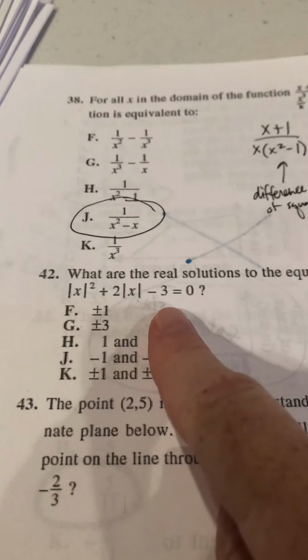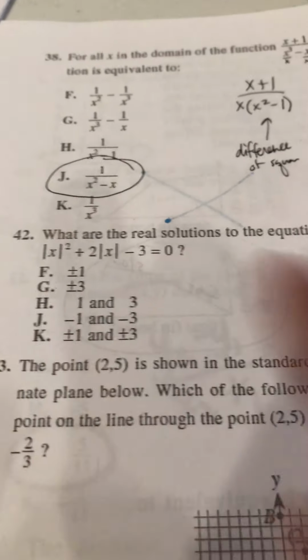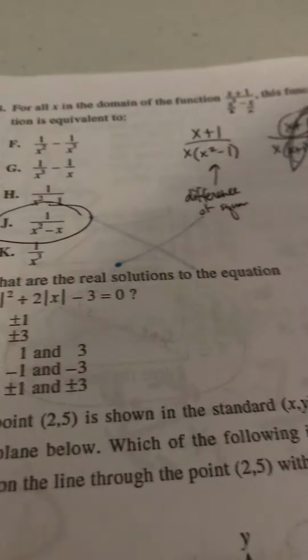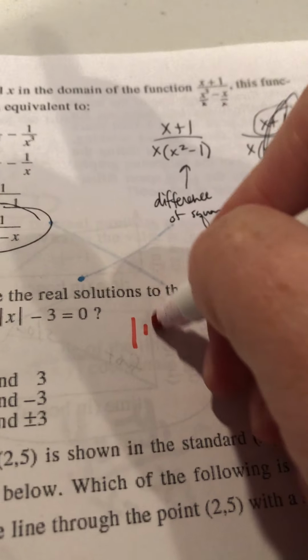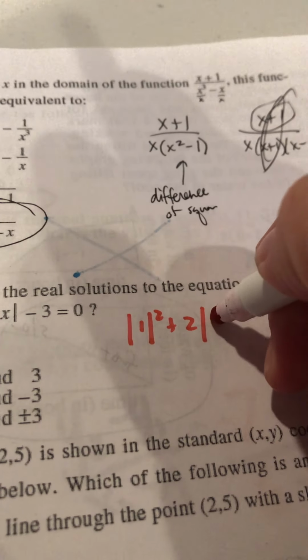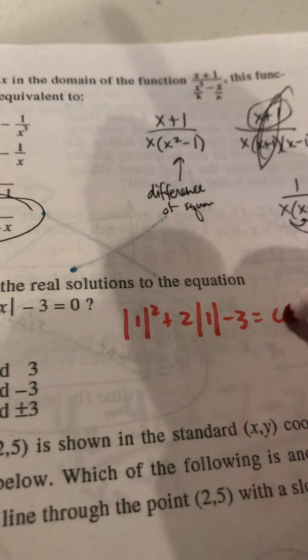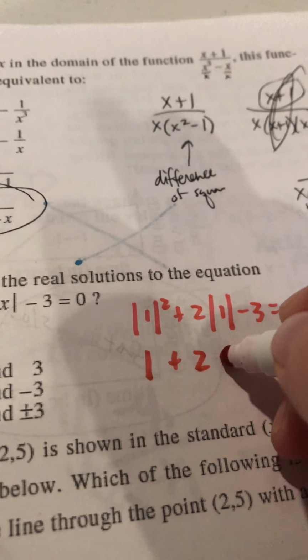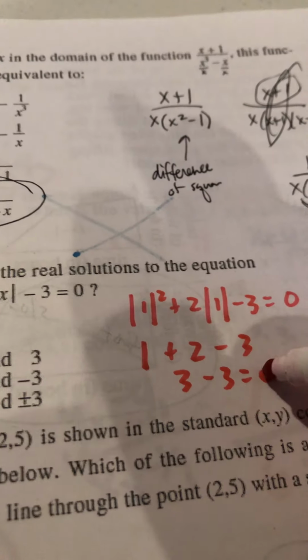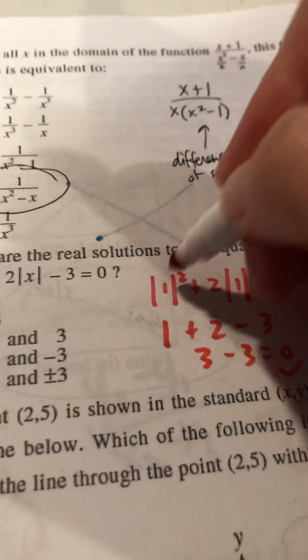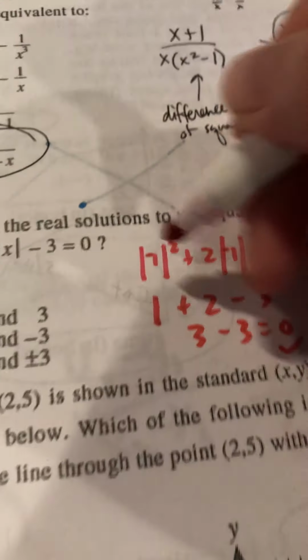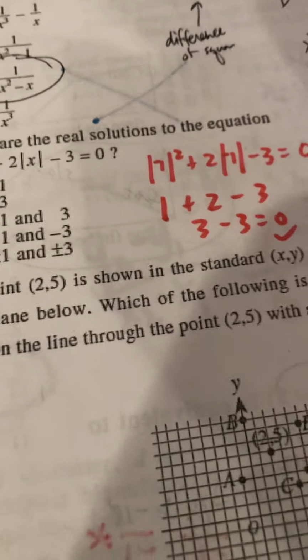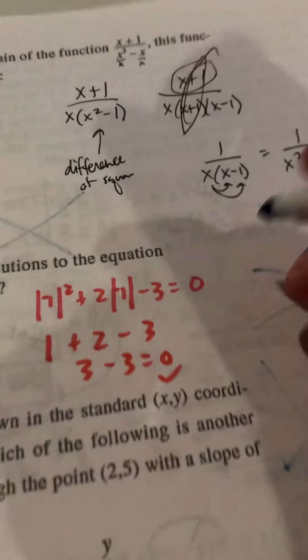That looks really tough, but the truth is they only give me 2 numbers to deal with. I've got a 1. So what if I put in a 1 squared and 2 times 1 minus 3? So 1 would just be 1. 2 times 1 is 2. So 3 minus 3 is 0. That works. What if I put in a negative in the absolute value? Well, it'd still be the same, right? So 1 works.